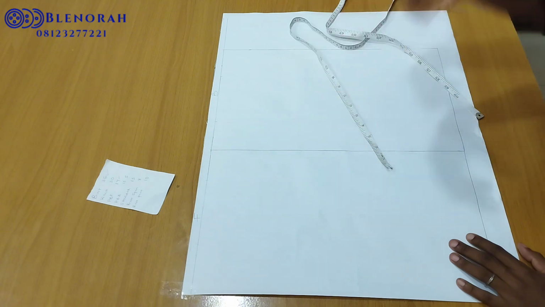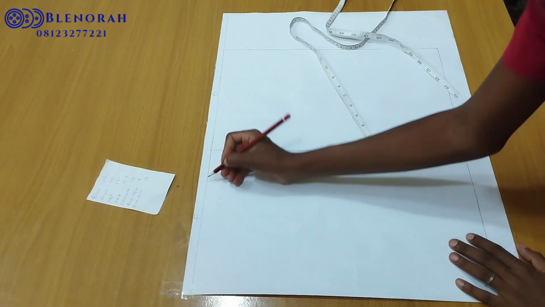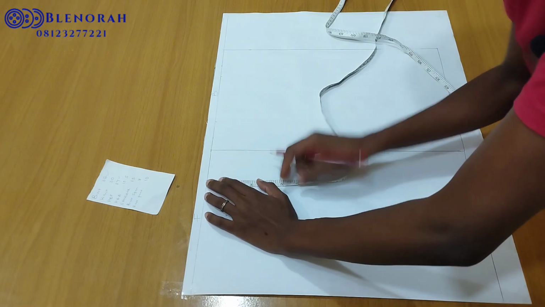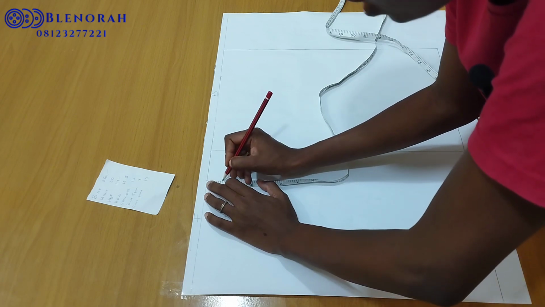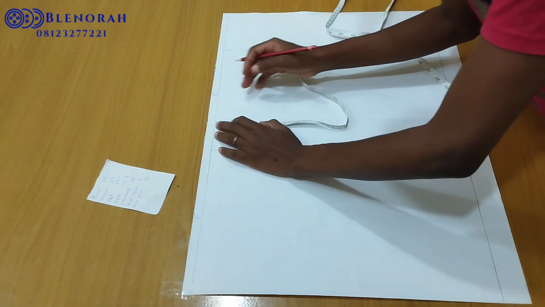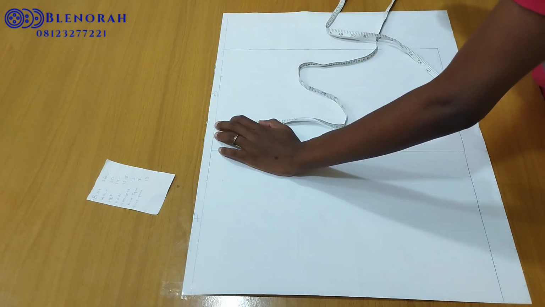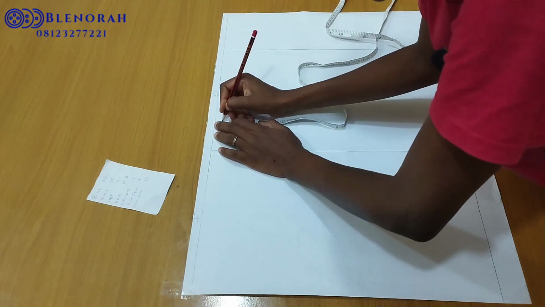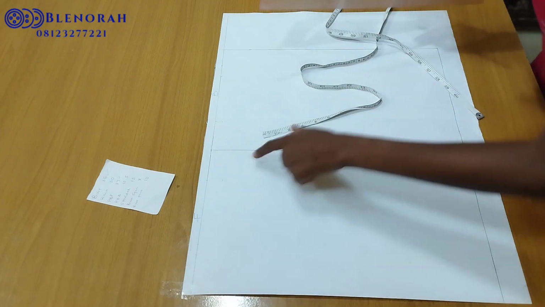The reason is because our shoulder is not straight. You can't leave your shoulder this way. So we have to come down. So we have to slant it. And then you have to slant this. For the front, you come down by 1 inch. I'll mark it. For the back, the front is actually very slanted. The front is more slanted than the back. So for the back, I'll come down by half. So the back is half, the front is 1.